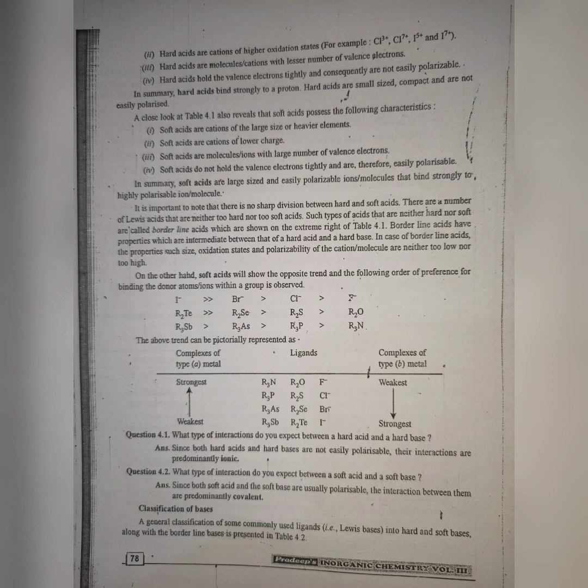A close look at Table 4.1 also reveals that soft acids possess the following characteristics. Soft acids are cations of large size and heavier elements. Soft acids are cations of lower charge. Soft acids are molecules or ions with a larger number of valence electrons. Soft acids do not hold the valence electrons tightly and are therefore easily polarizable. In summary, soft acids are large sized and easily polarizable ions or molecules that bind strongly to highly polarizable ions and molecules.